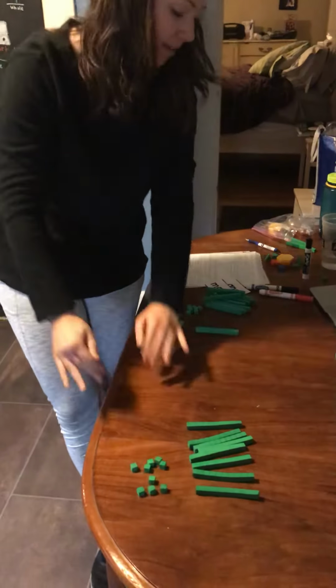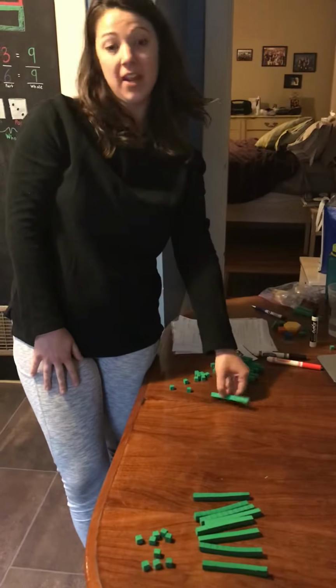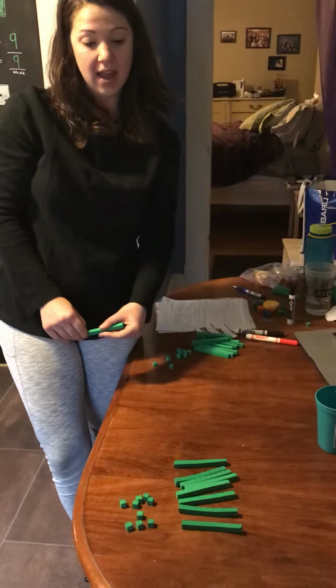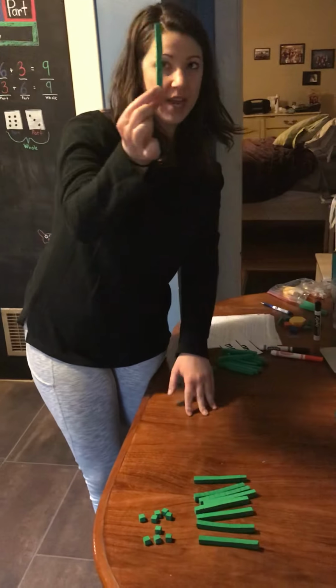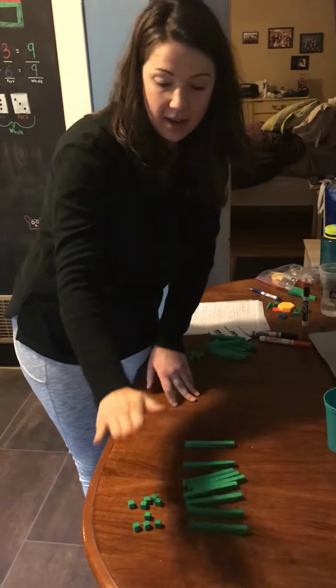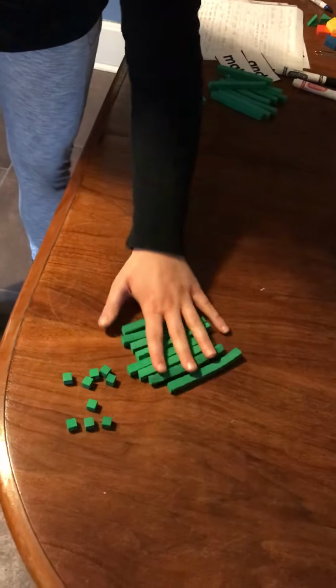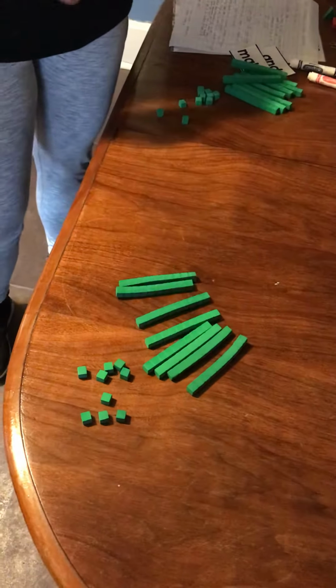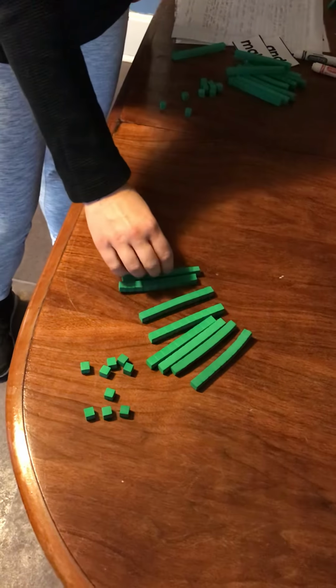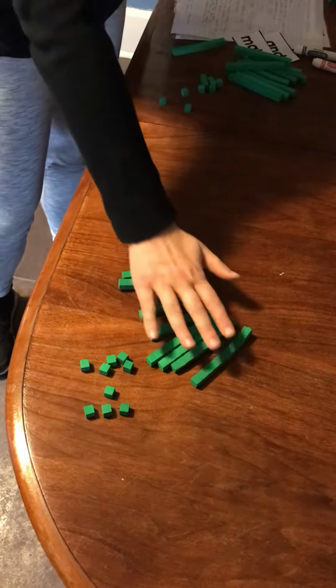Here's 89 again. 10 more than 89. One more 10 is 9 10s, so 99. Now I have 9 10s and 9 1s. Okay, back to 89. 10 less, I have 8 10s. 10 less than 89. 1, 2, 3, 4, 5, 6, 7. I have 7 and 9. So 79.